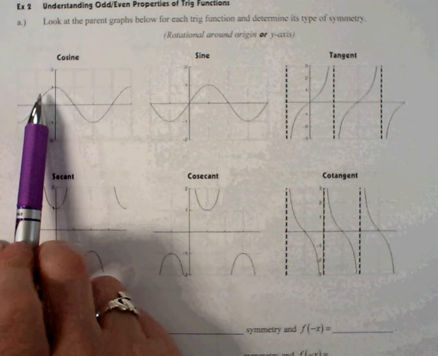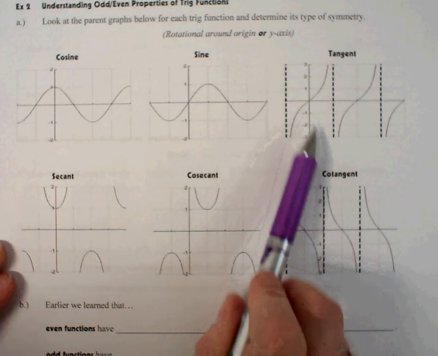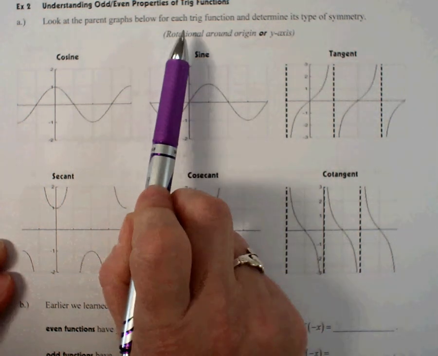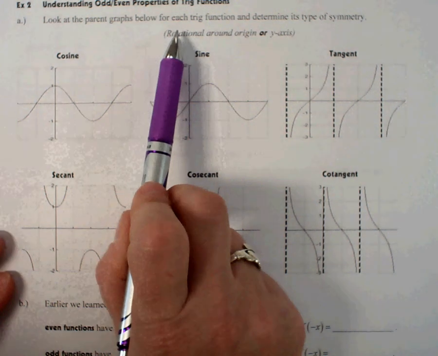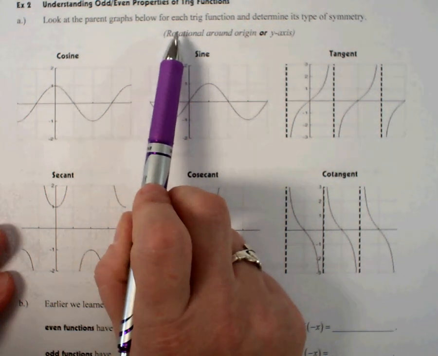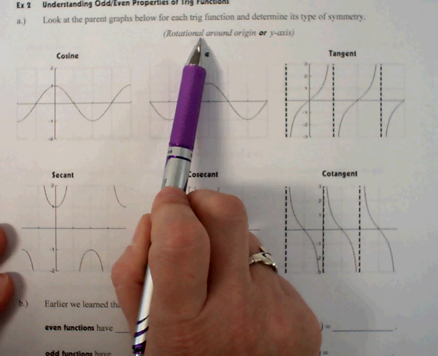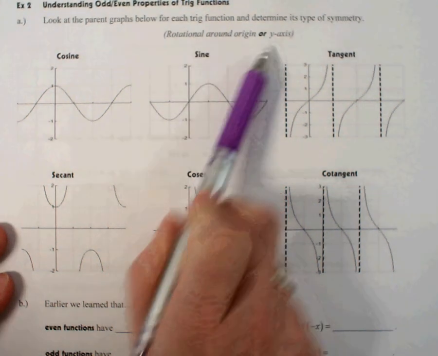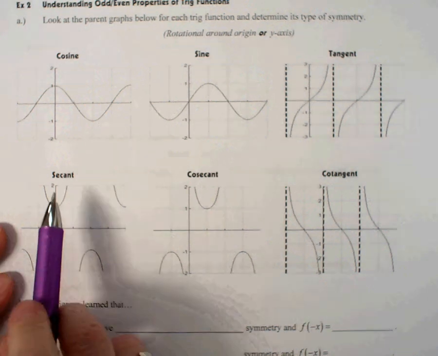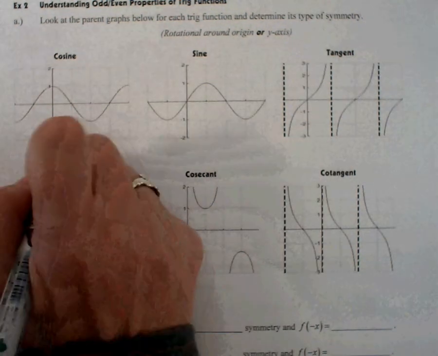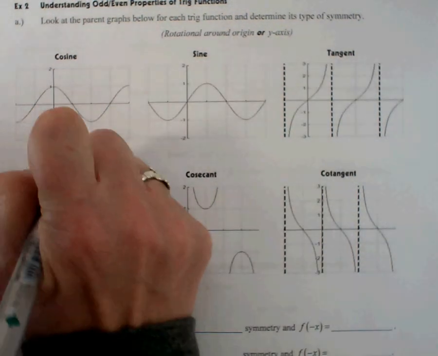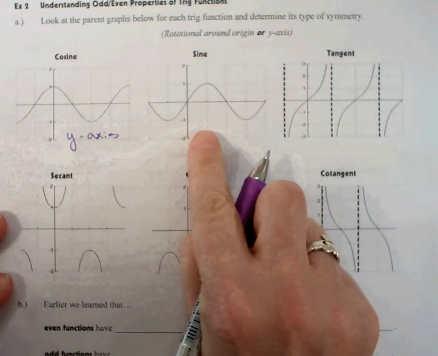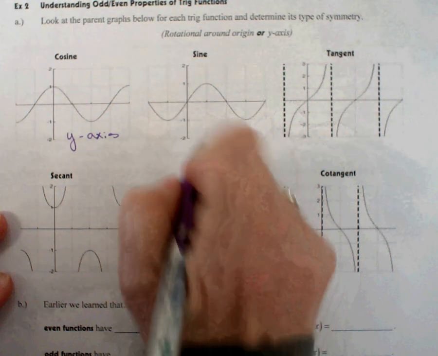Now, jumping into these graphs, even though you're not familiar with them, what we did do at the beginning of the school year was understand graphs as odd and even algebraically. So let's first just review our rotational symmetry around origin and our y-axis. Quickly labeling our graphs with their types of symmetry, we can identify that the cosine graph has y-axis symmetry. The sine graph I can see would have rotational symmetry.